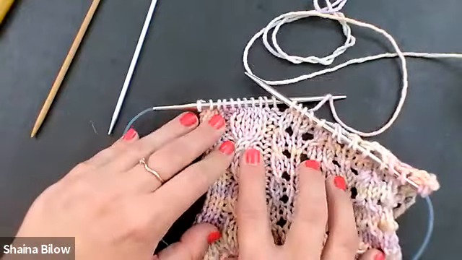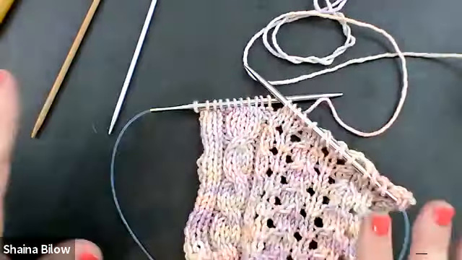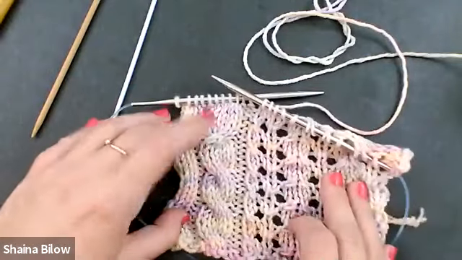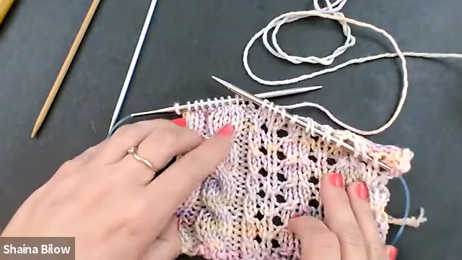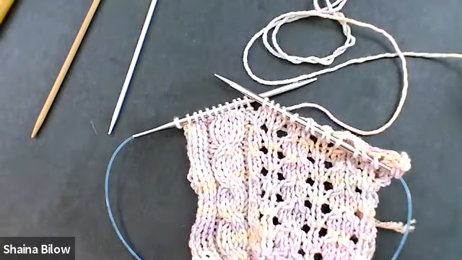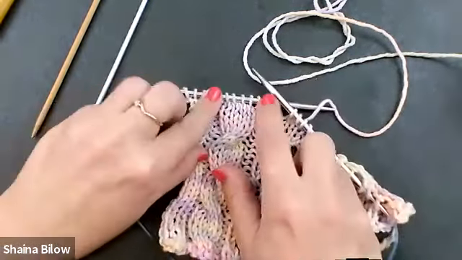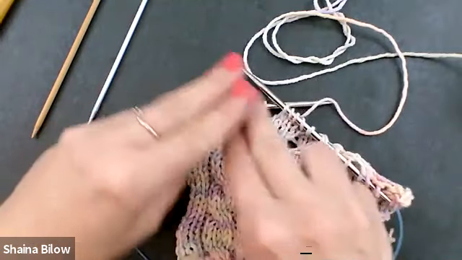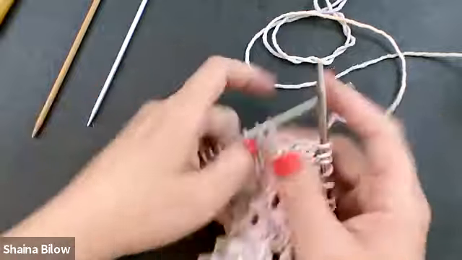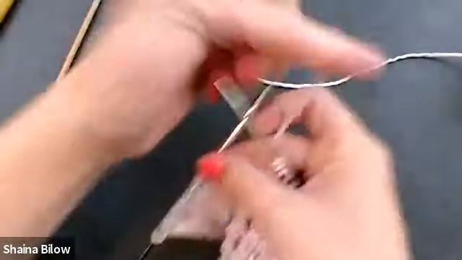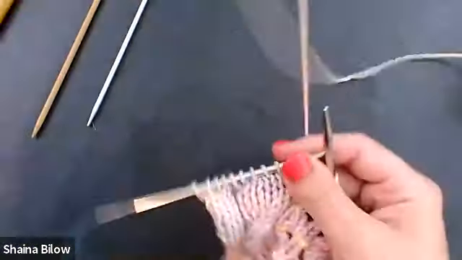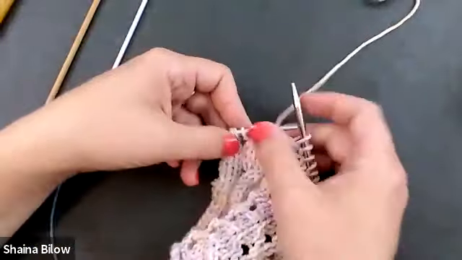So that's a problem. Now, imagine you were knitting an incredible sweater or shawl with all these cables everywhere. It would be heartbreaking to have to rip 6 rows for one spot. So what I like to do here is drop down all 4 of these columns at once, recross my cable, and then pick up those stitches. So let's get to it. I'm going to drop all 4 off at once.